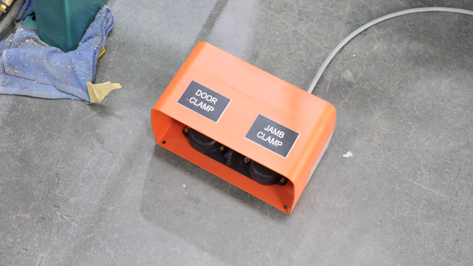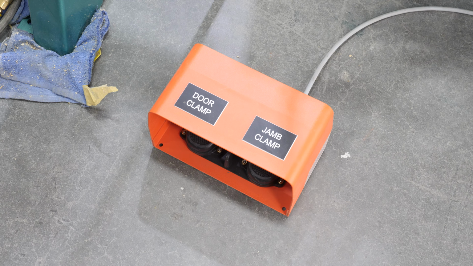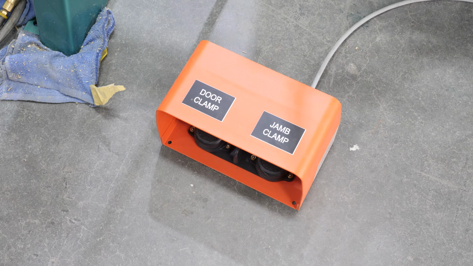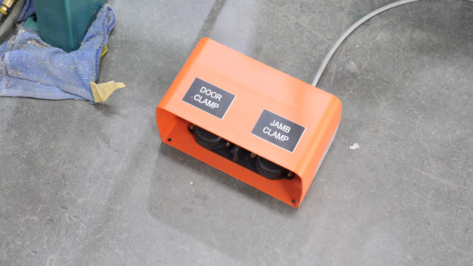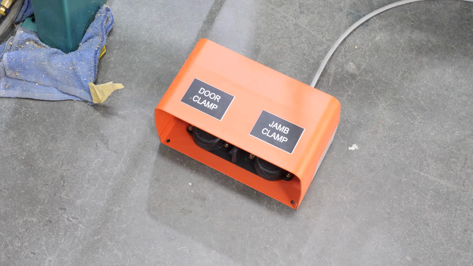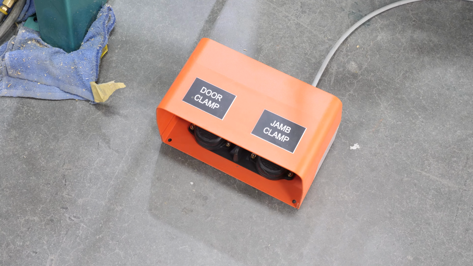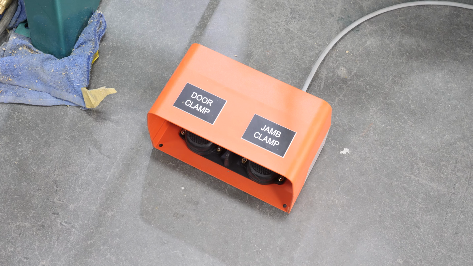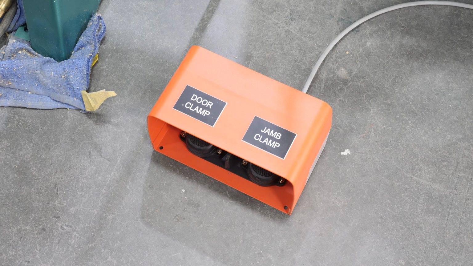Here on the ground, we have our foot pedal for your operator. Here we have our door clamp on the left, clamps up your door manually. You can toggle and untoggle this to move the H blocks when you're moving them around to different locations. On the right side, you have your jam clamp. You'll be doing that after you apply your jam into the H blocks.